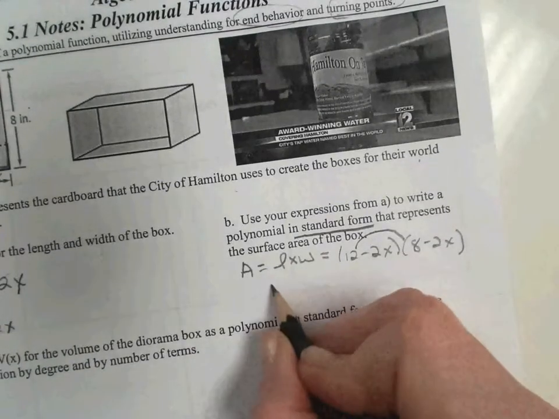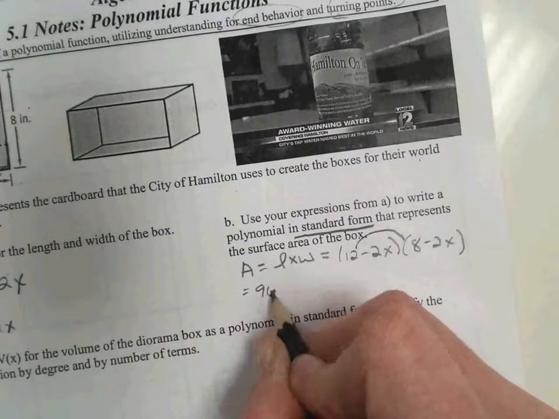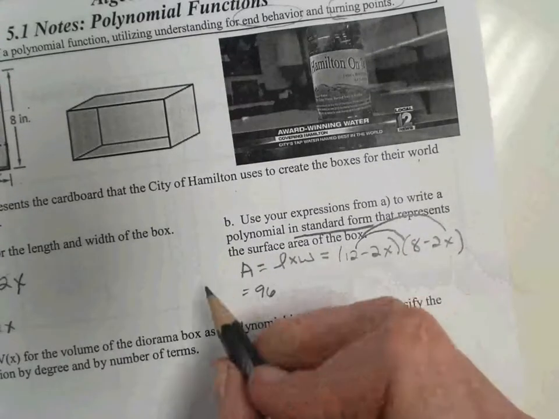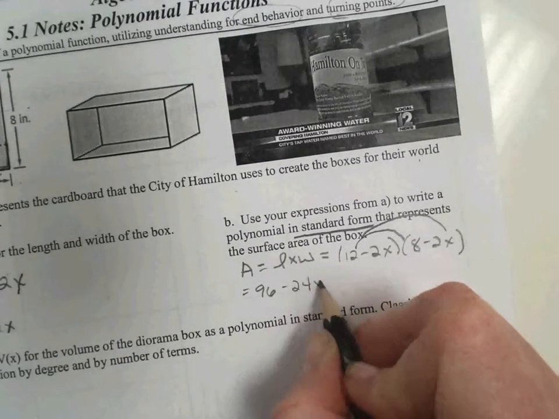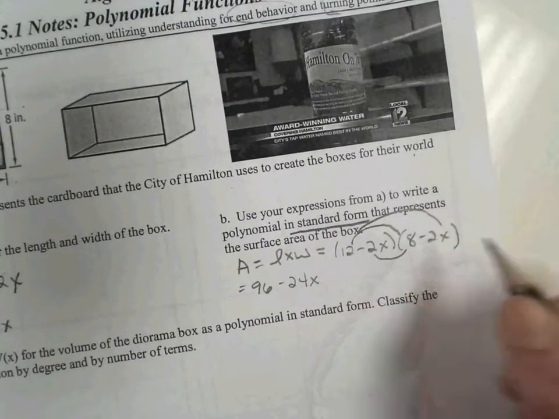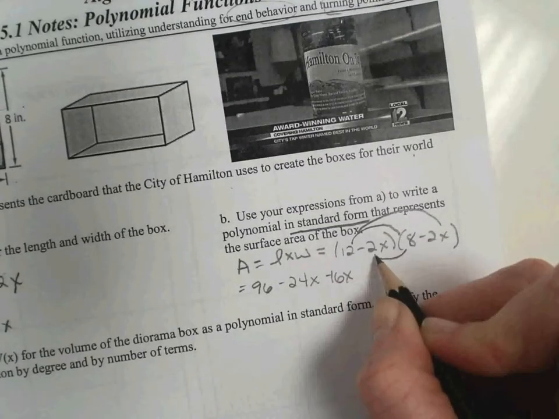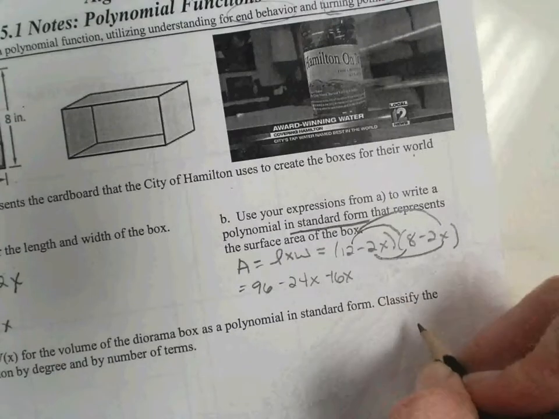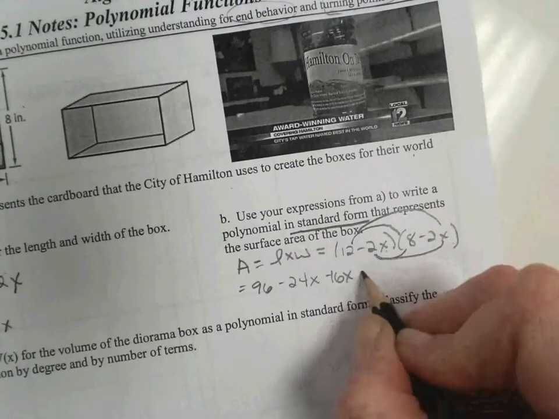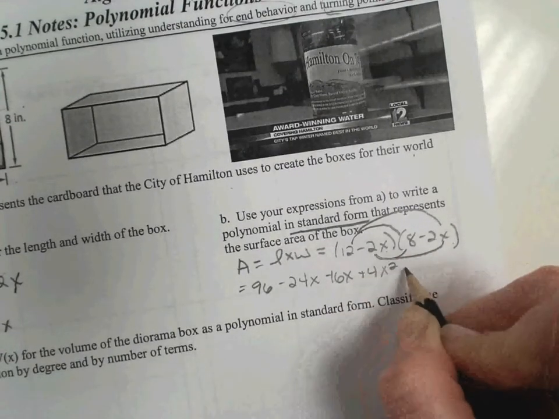12 times 8 is 96. And 12 times negative 2x is a minus 24x. Negative 2x times 8 is minus 16x. And the minus 2 times the minus 2, x times x, so that's going to be a plus 4x squared.